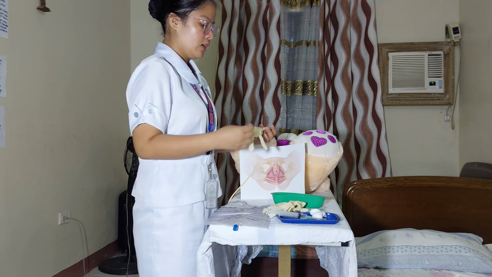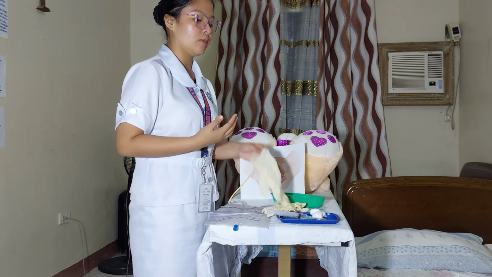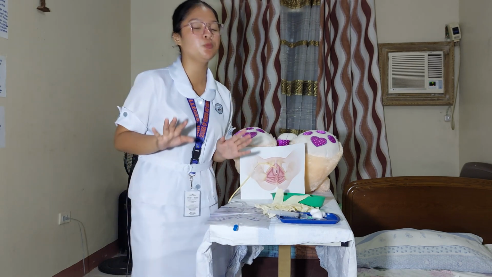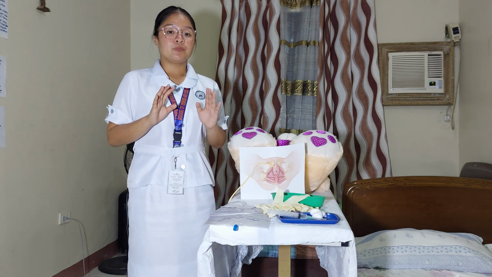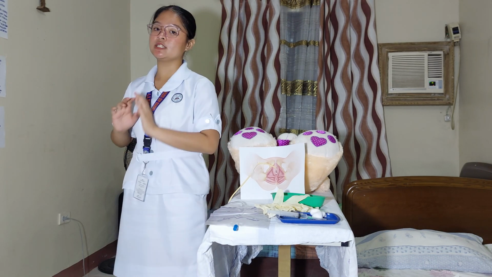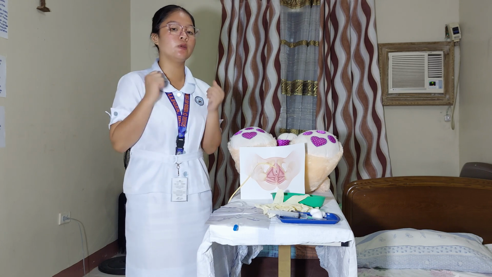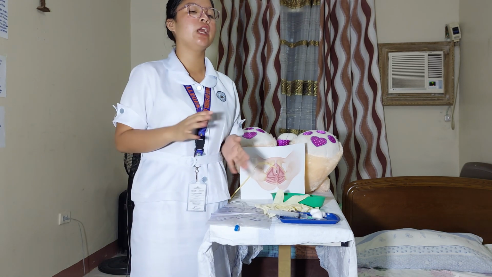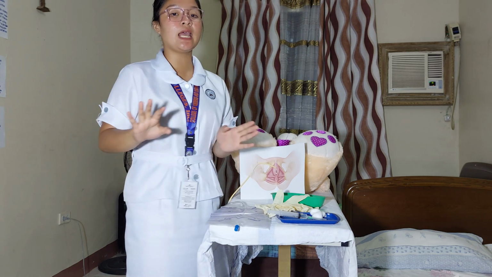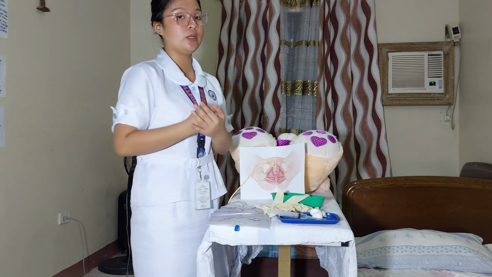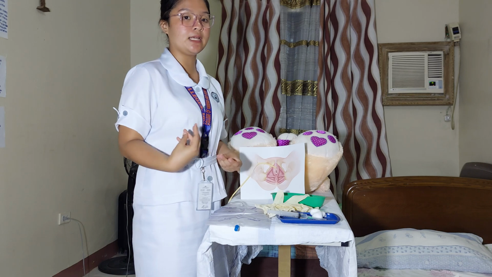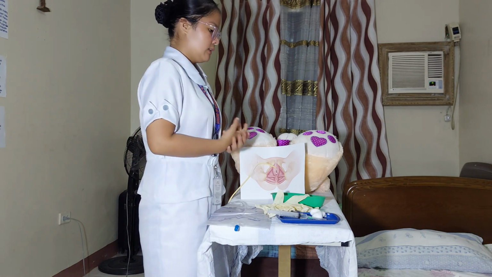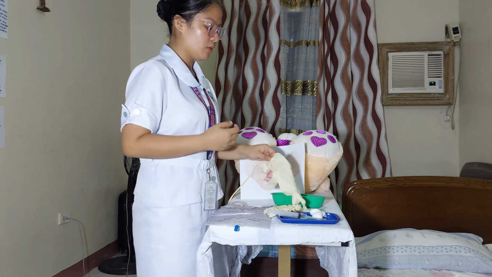So now I'm going to wear my gloves. Or before I wear my gloves, I'm going to practice proper hand hygiene, which is I'm going to wash my hands, and if ever, I'm going to disinfect my hands. So after I wash my hands, I'm going to disinfect my hands with alcohol. Then now I'm going to wear my gloves.